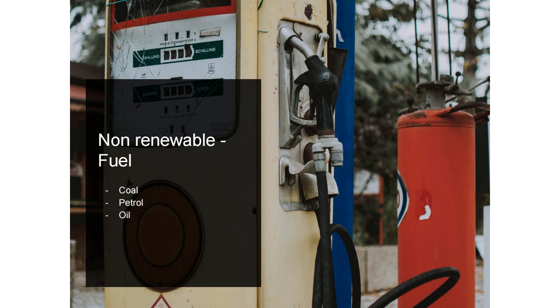I hope you enjoyed those exercises, and now we're going to move on to something else. We're going to look at how electricity is generated, right? So here we have a list of non-renewable fuels: coal, petrol, and oil. And there's one missing. Do you know which one?